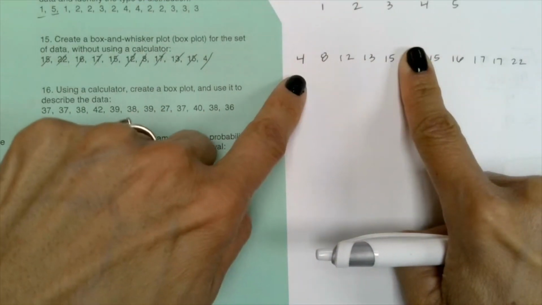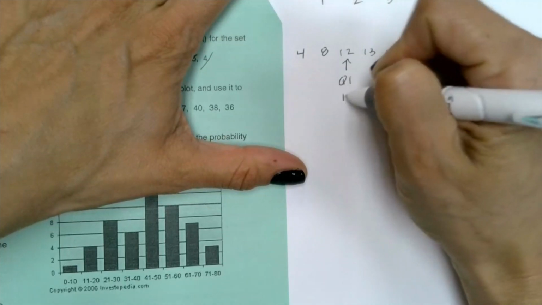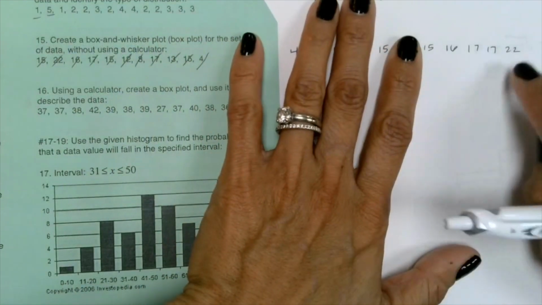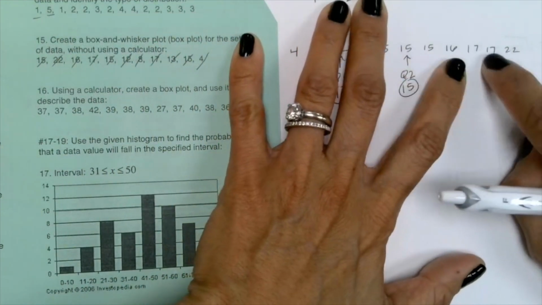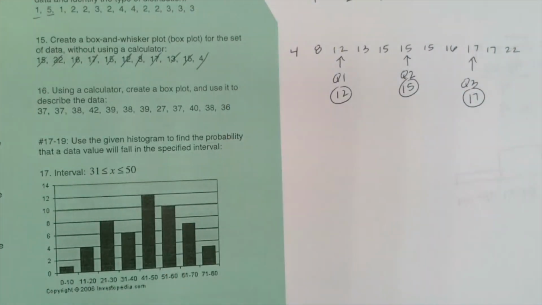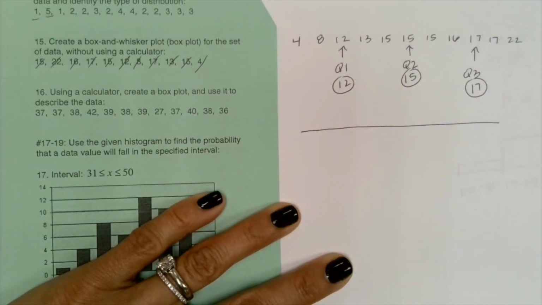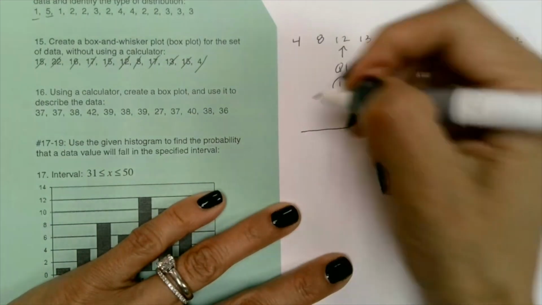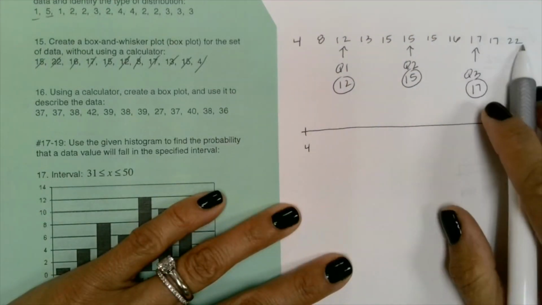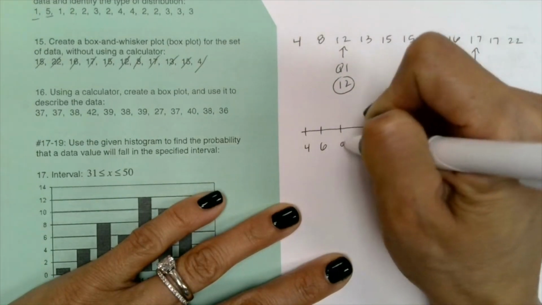You look at the values to the left of it and count in. And then for your Q3, you do the same thing: cover up the median and then count in with the values that are to the right of it. Okay, next we're going to make a number line. We're going to put the lowest value, which is 4, on the number line, and then we have to go all the way to 22. I'm going to go by evens, so I'll go 4, 6, and so on.